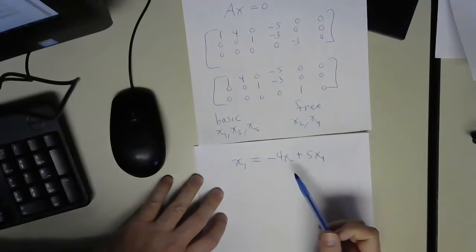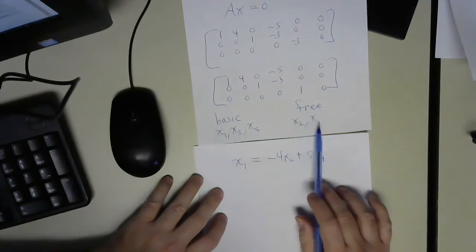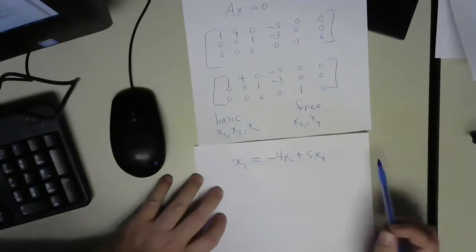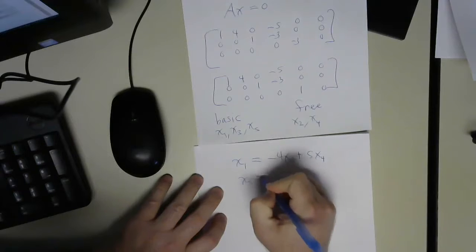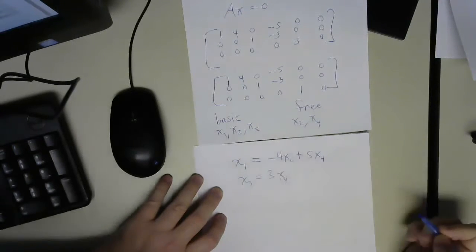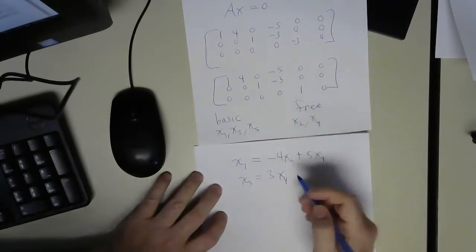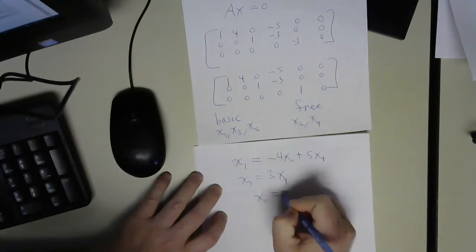Okay. And that's consistent with the fact that x2 and x4 are both free. Now let's do the second equation. It looks like x3 is 3x4. And the very last equation just says x5 is equal to 0.